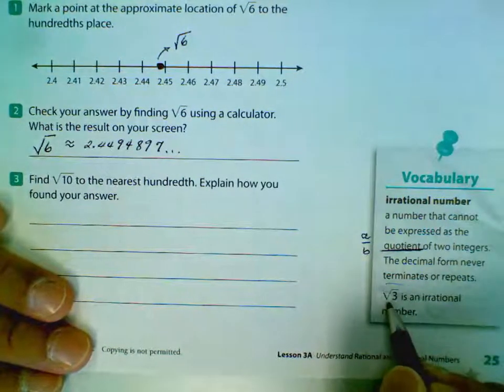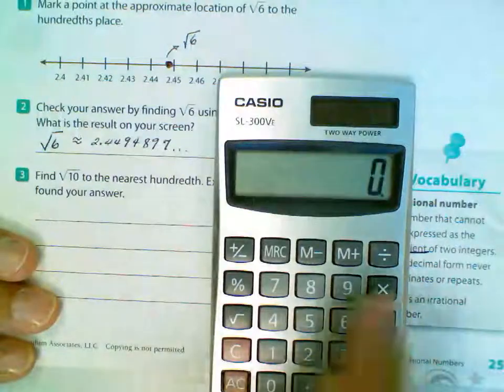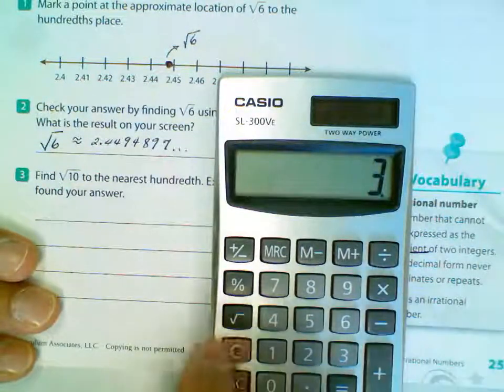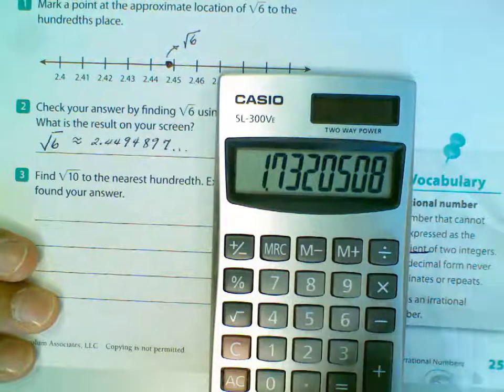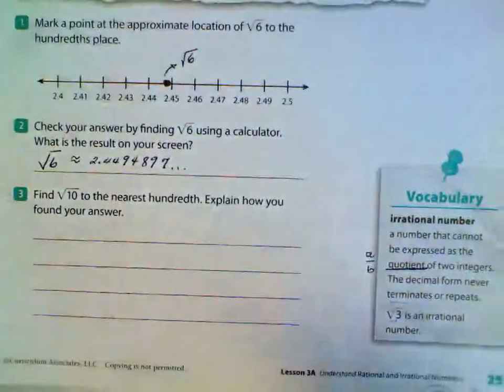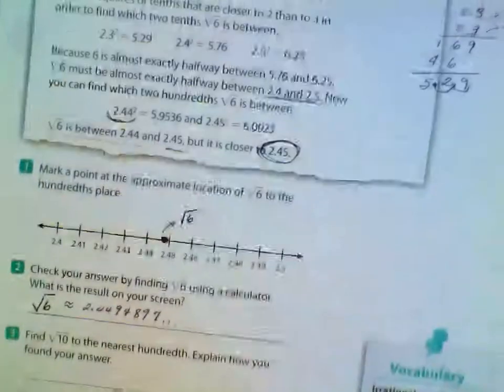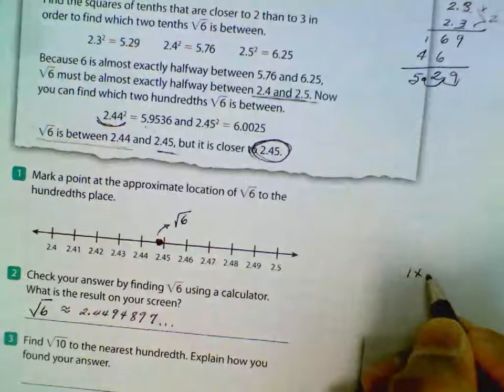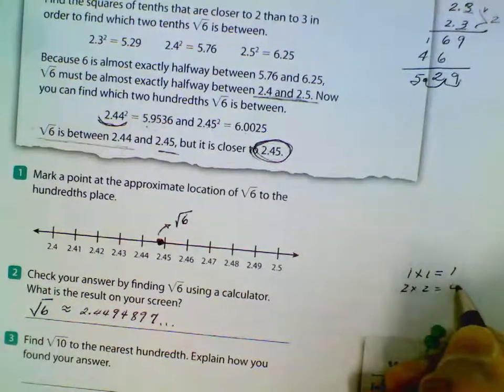So for example, the square root of 3 is an irrational number. Let's look at this one. I have the square root of 3, which is 1.732050 and so on. It doesn't repeat and it doesn't terminate, so it's an irrational number. So let's do the square root of 10. Remember what I do: 1 times 1 equals 1, 2 times 2 equals 4.